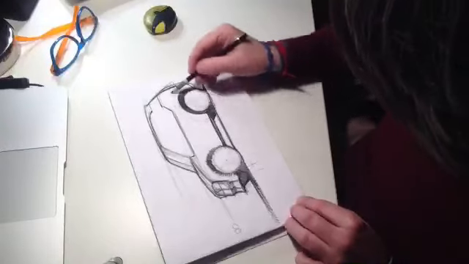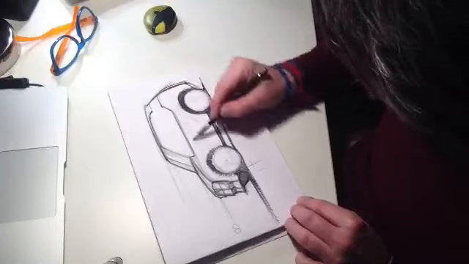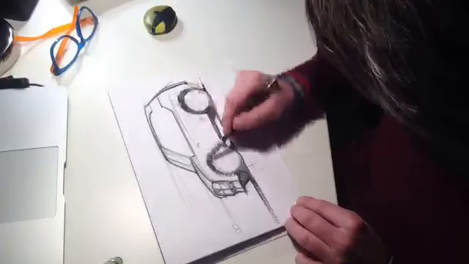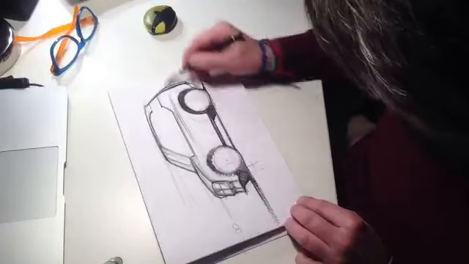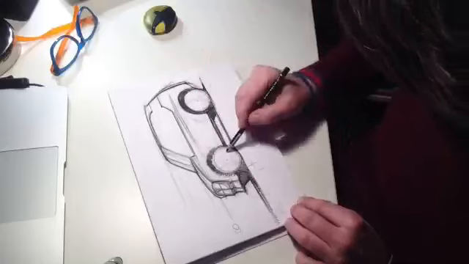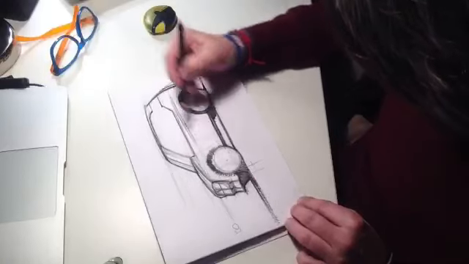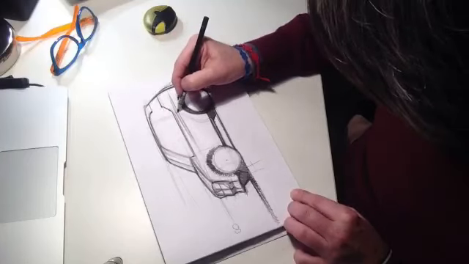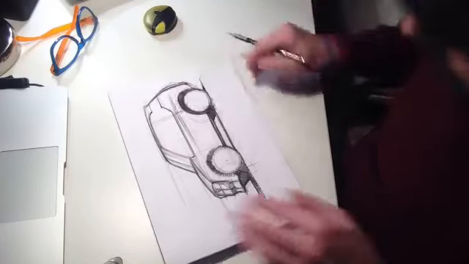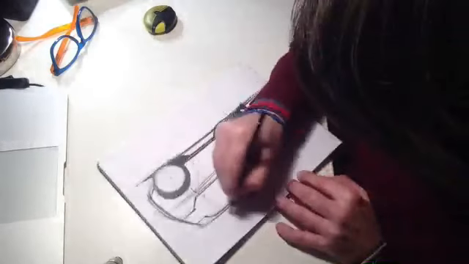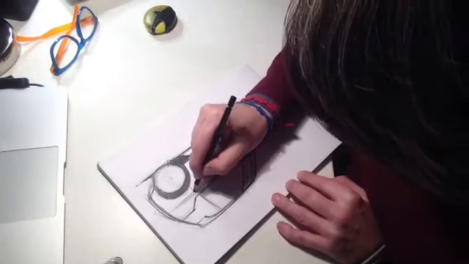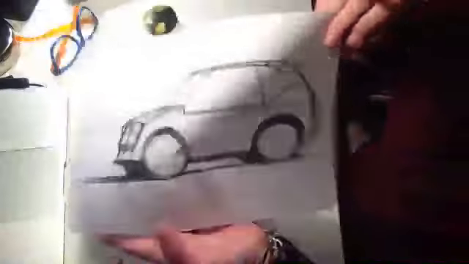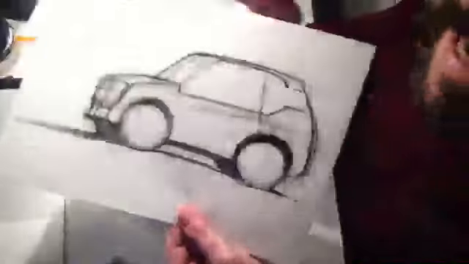We can imagine that here we have a section. You see, I try to put a section that gives an idea of the 3D.